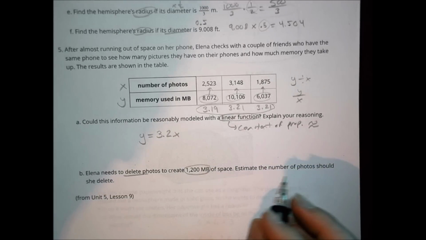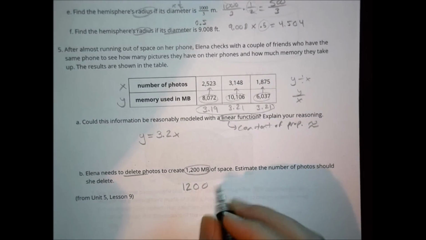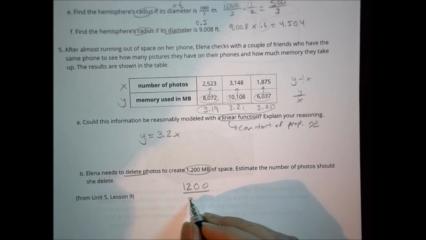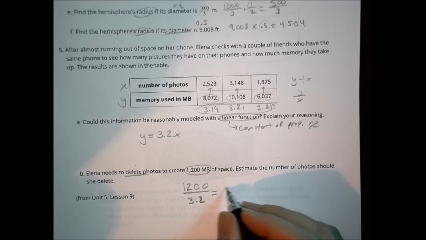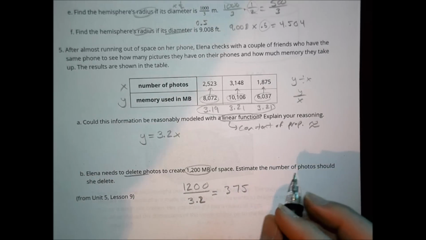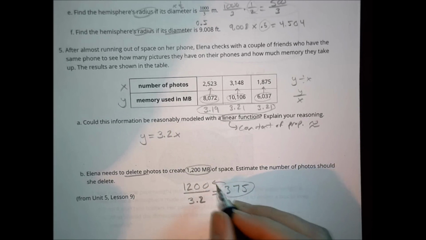So if she needs to delete photos to create that much space, how many photos should she delete? Well, this is going the opposite way. If I have 1,200, I'm going to divide that by that constant 3.2, and when I do that, that gets me 375. That means if she deletes 375 pictures, she's going to free up that much memory space. And that's the idea.